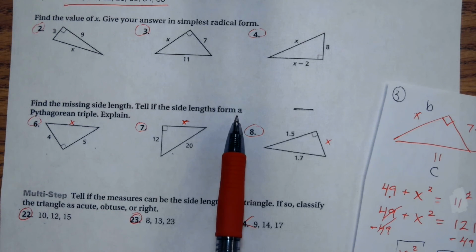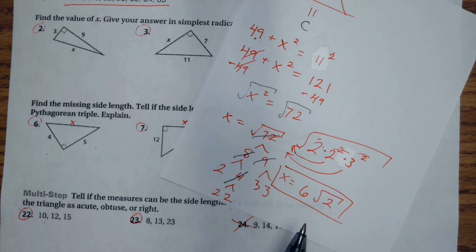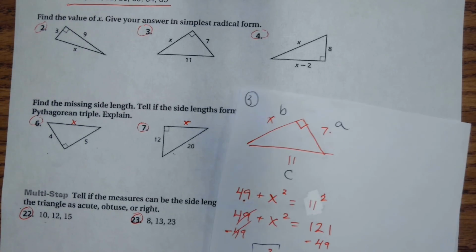But tell if the side lengths form a Pythagorean triple. If you get all whole numbers, you say it's a Pythagorean triple. If one of them's like a radical, like this, then it's not a whole number. And you say, no, not a Pythagorean triple. Yeah, we'll do 4.